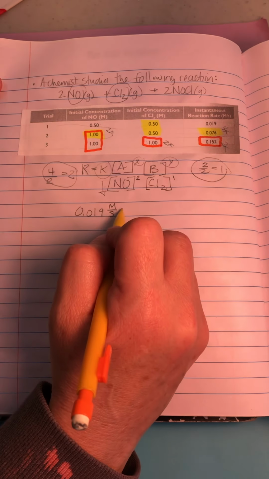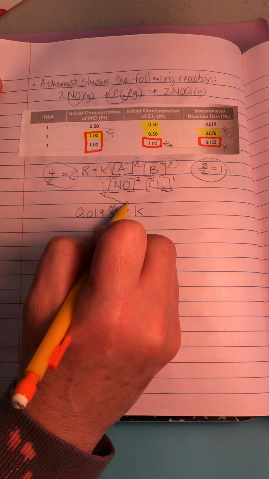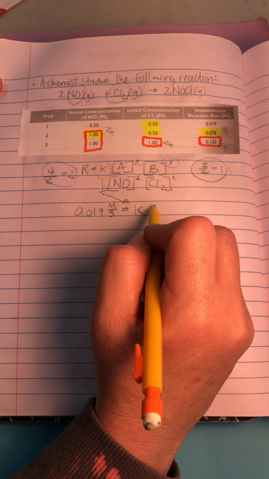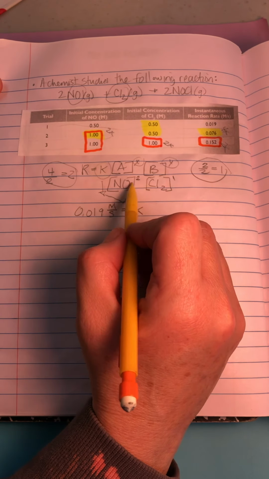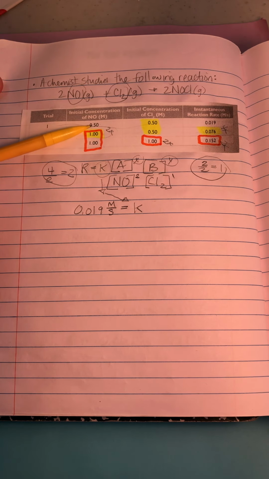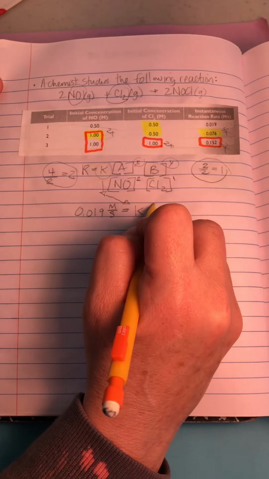Then I'm looking for my K, my rate constant, and then I could easily put in my concentration, my NO. So what's my concentration in this first experiment of NO? It's 0.5, but now I know that I have an X there, so I have to remember that.